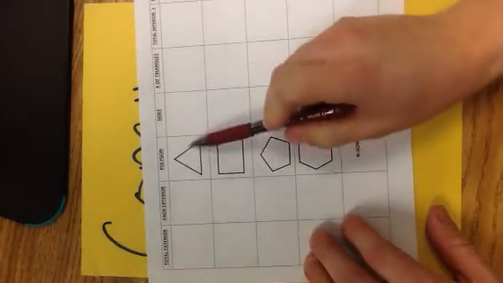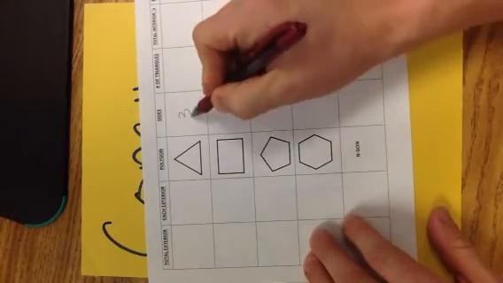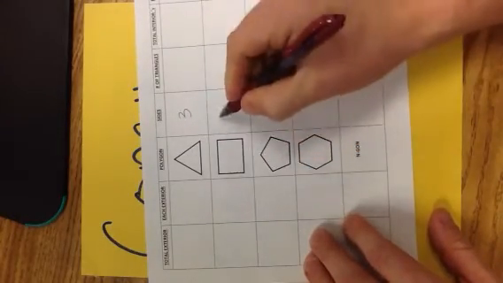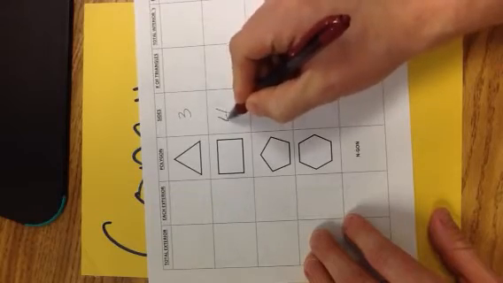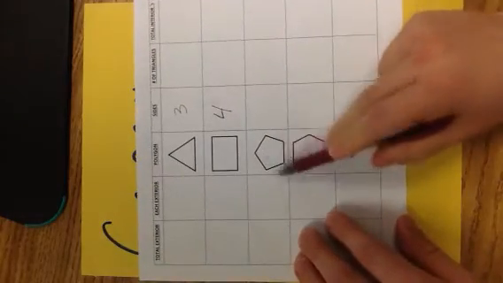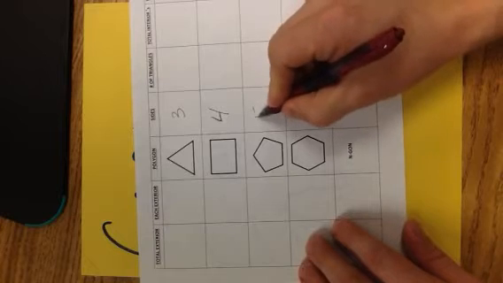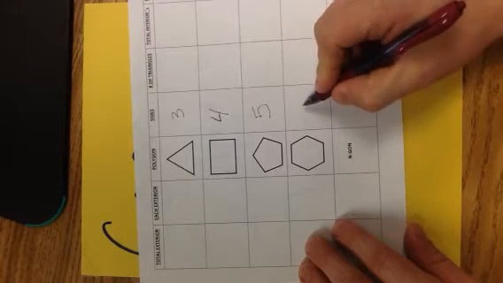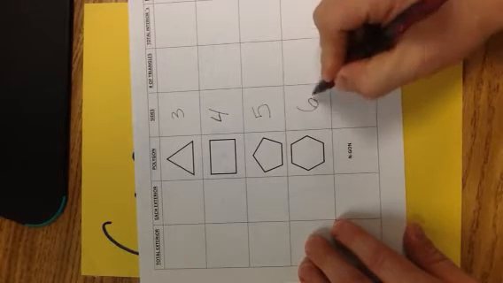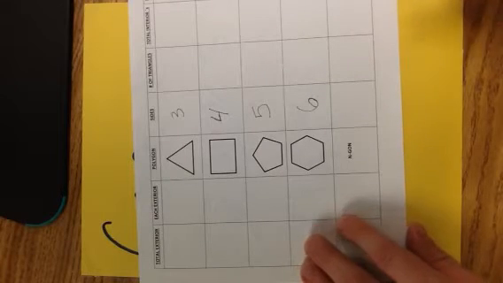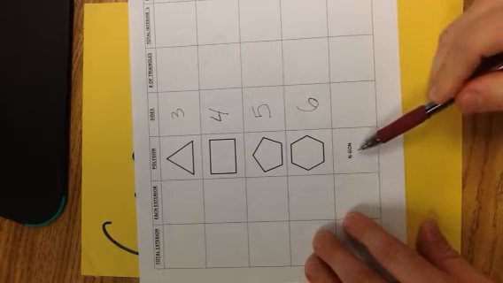We know that polygons are labeled by their sides, so if I look at the first picture, it has 3 sides, that's a triangle. Second picture has 4 sides, that would be a quadrilateral. Third picture has 5 sides, we know that is a pentagon, and this next picture has 6. We know that is a hexagon. Down here at the bottom we have n-gon.